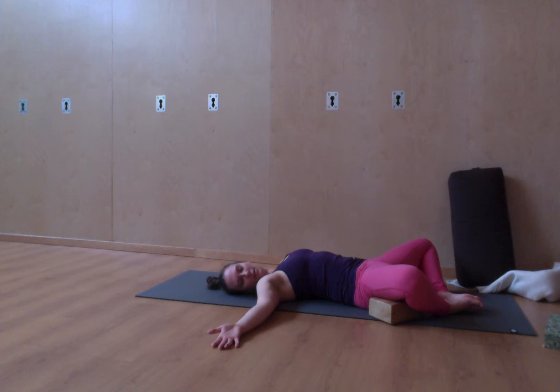You can close the eyes here. And find your qualities of Durga and Six Moon. And listening to the body. If the neck starts to become strained, you can turn your gaze back towards the ceiling at any time you need to.